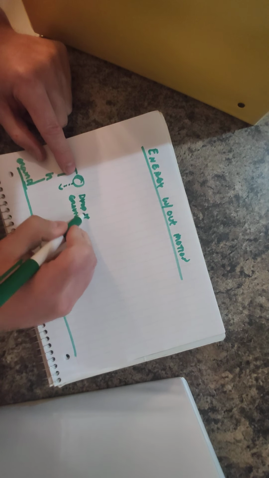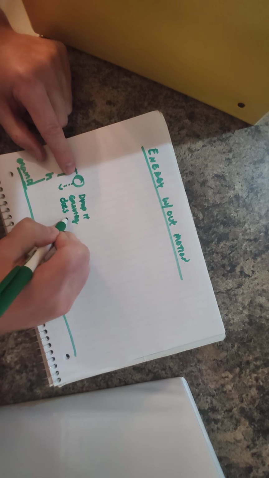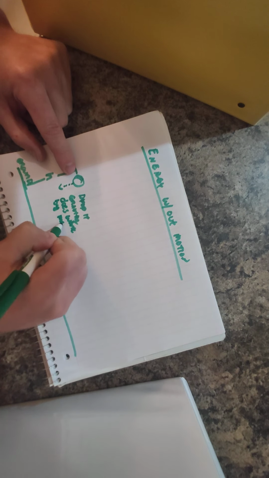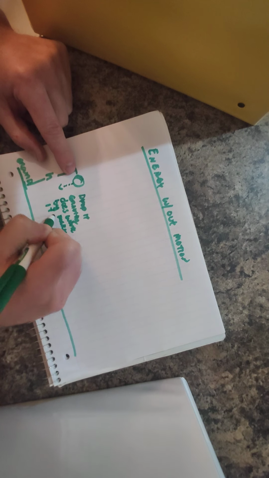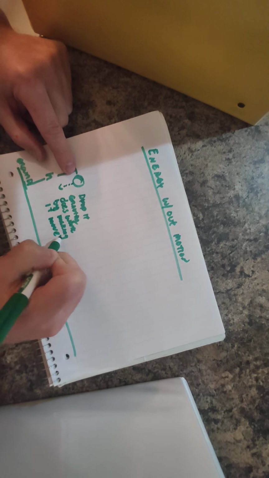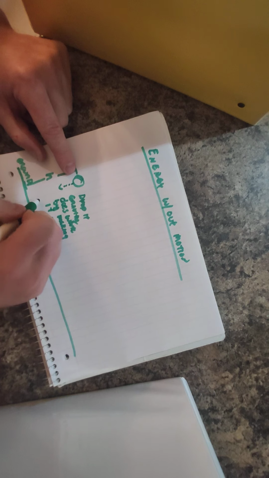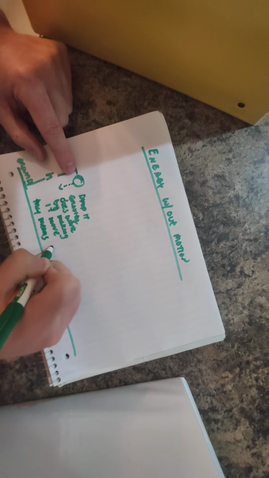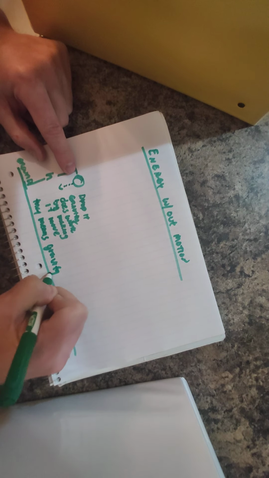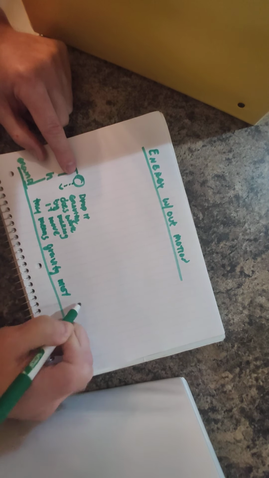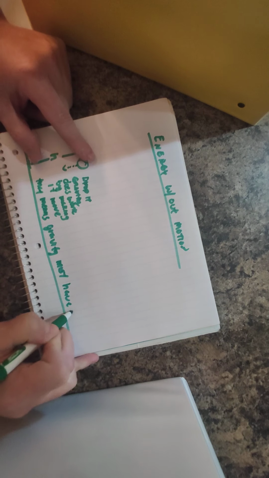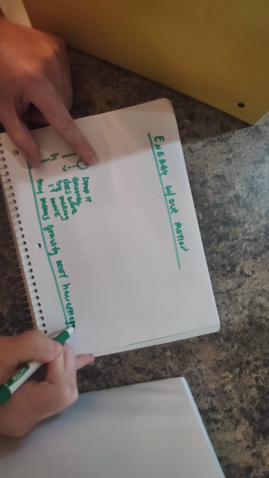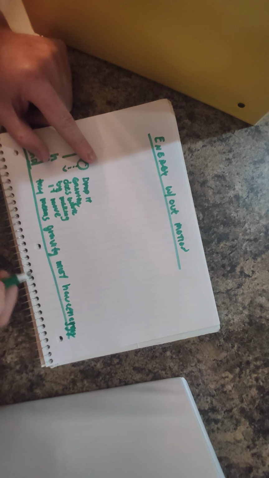We see if we drop it, gravity does work by making it move. Well, what does that mean? That means gravity must have energy. Gosh. Sorry for my writing. Must have energy.